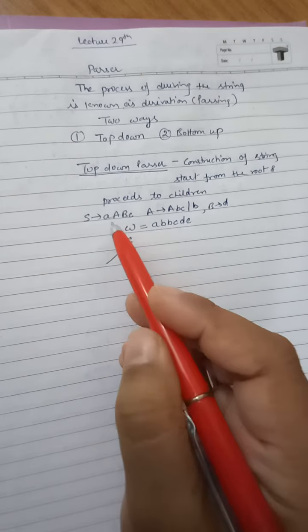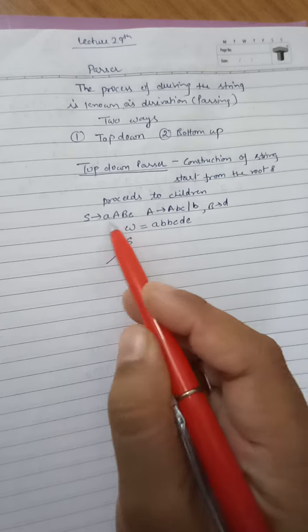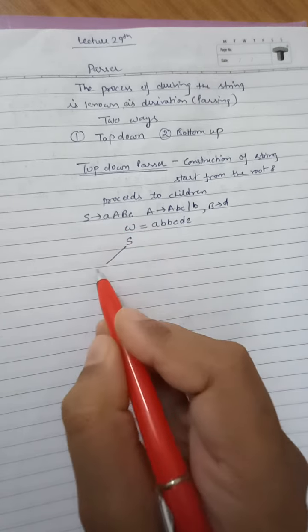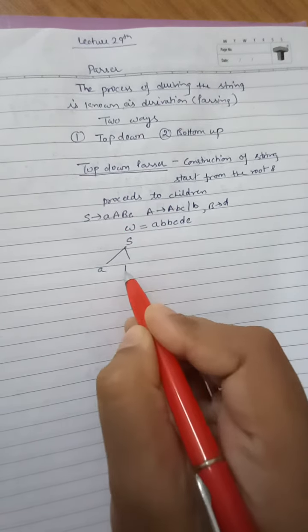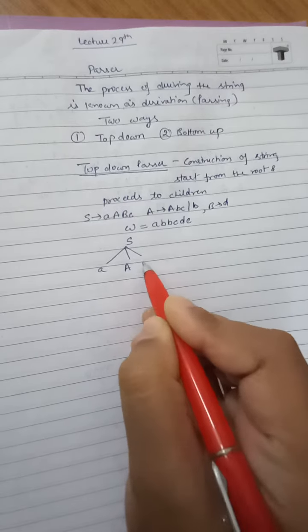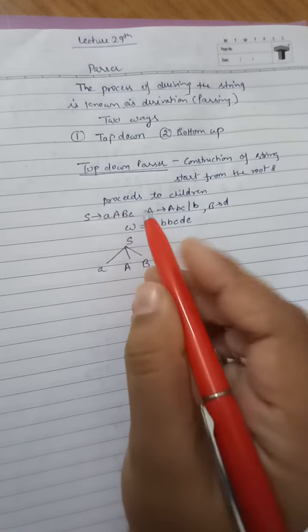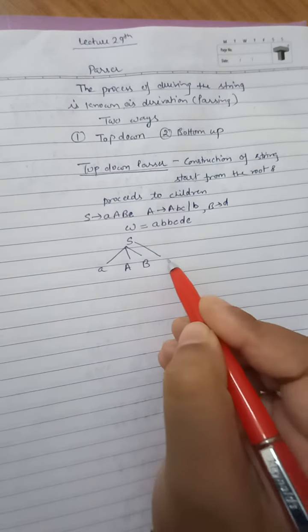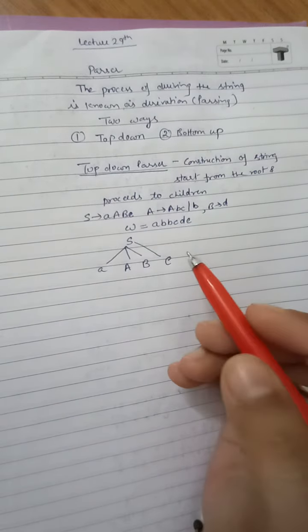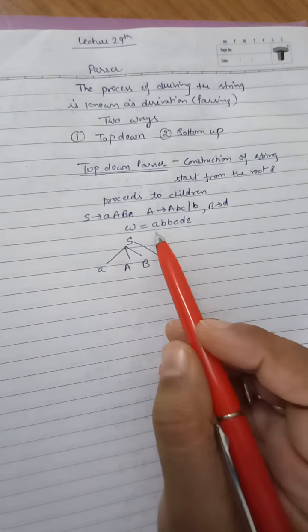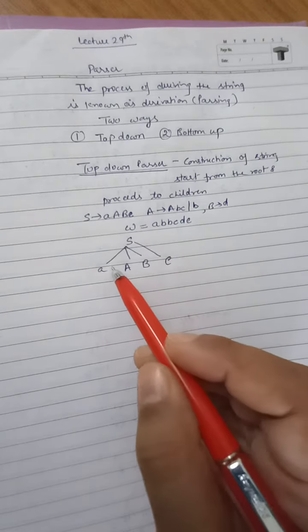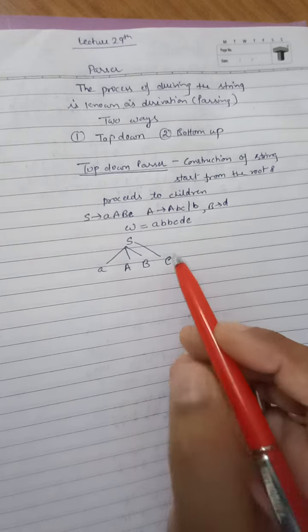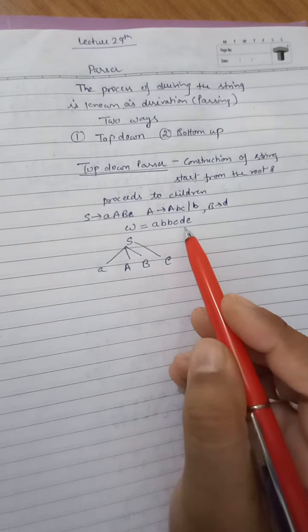then what production we have, A, B, C. So write A, B, E. Because what we want is A, B, B, C, D, E, we get A and E. B, B, C, D is left.